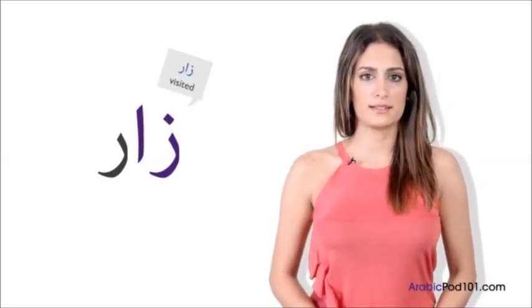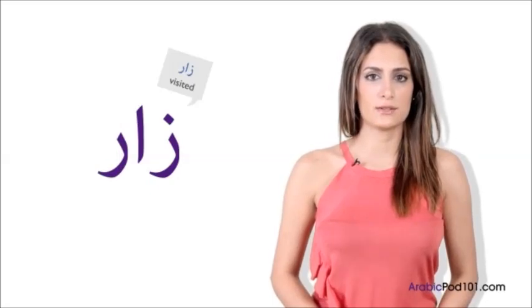The last word we have in this lesson is the verb zara, which means visited. Note how all the three letters in this word connect differently, and so they are all isolated. Let's write it together. Zara.